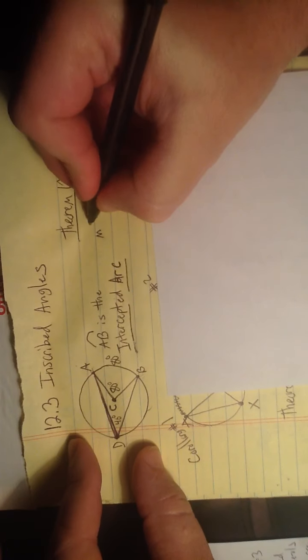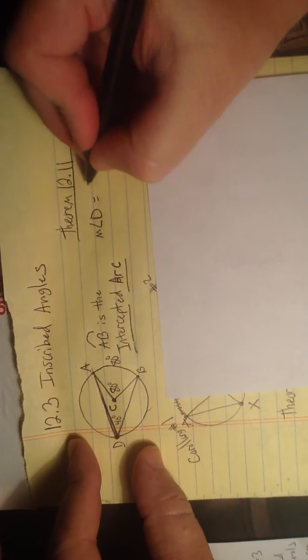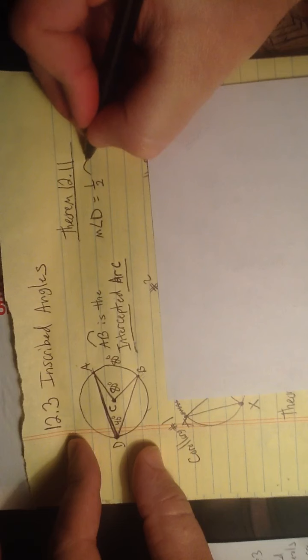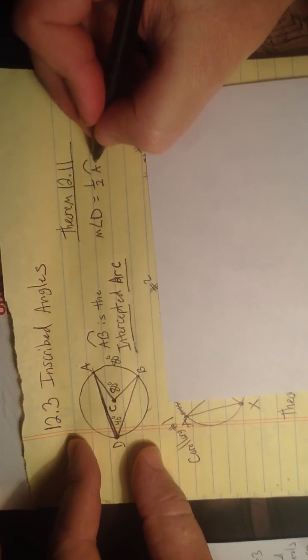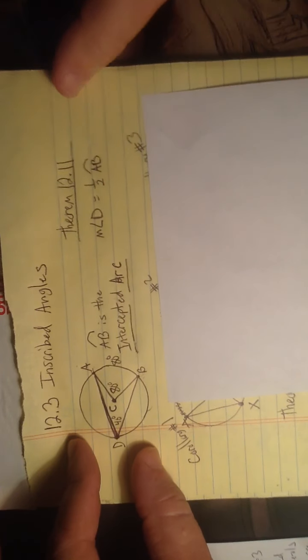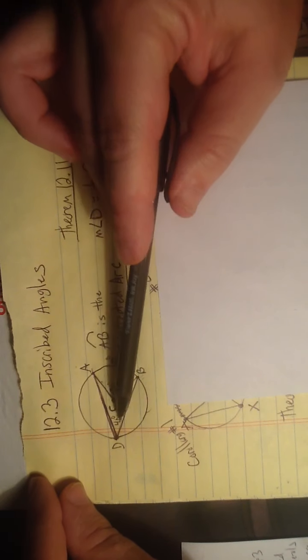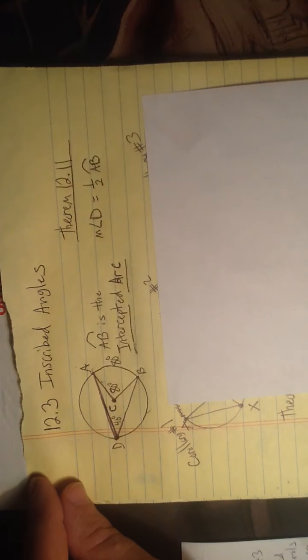So that's basically what this is. The measure of angle D, if it's an inscribed angle, which it is, is going to be half of the intercepted arc, in this case arc AB. So it's exactly half. When you move it back or stretch it back, it becomes half. You take that angle here and you cut it in half. No big deal. Okay? So that's theorem 12.11. No big deal. All right.